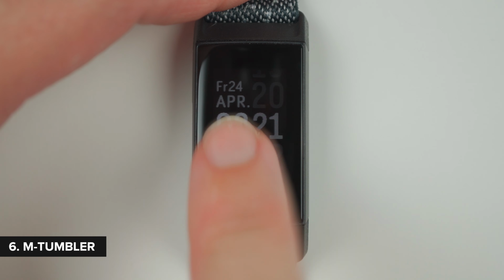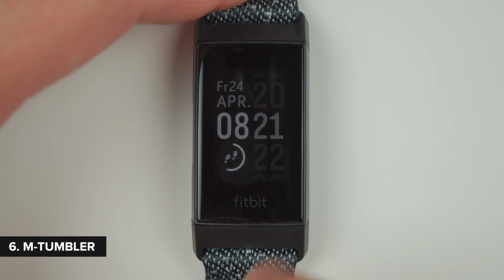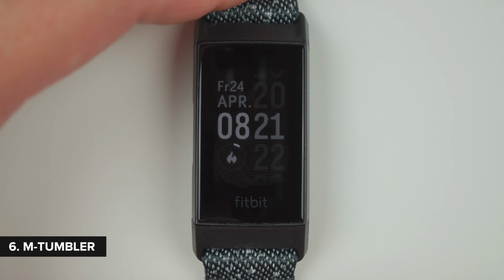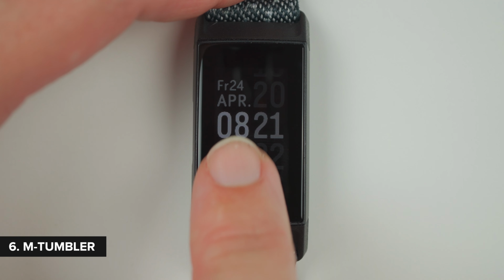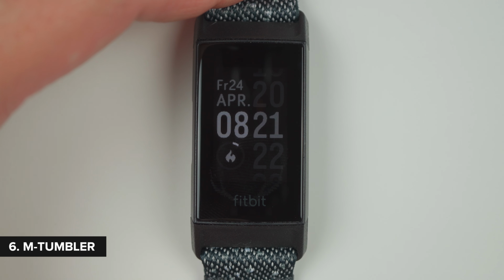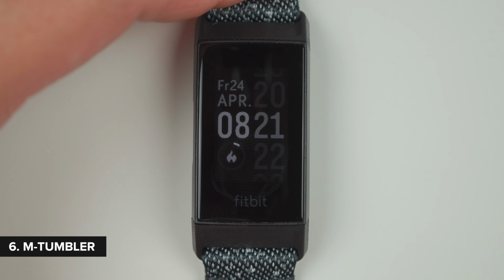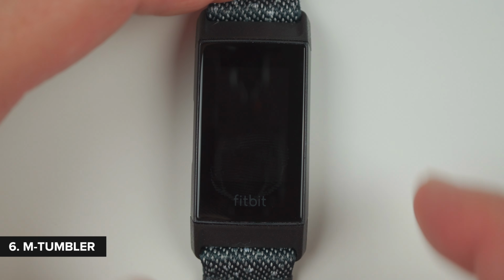so that's active zone minutes. Tapping once will get you to steps. Tapping again, current heart rate. Tapping again, calories burned. Tapping again, distance. Tapping again, floors climbed. And then we're back to active minutes. So you can choose whatever you want when you're tapping. That can be what always shows up on your screen, but I'm just showing you.